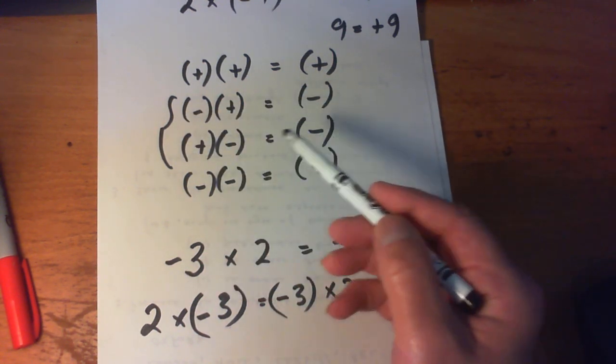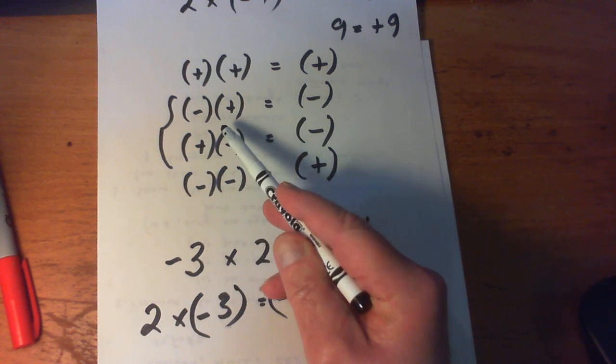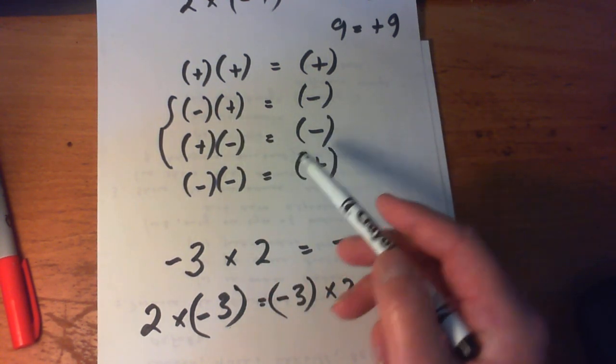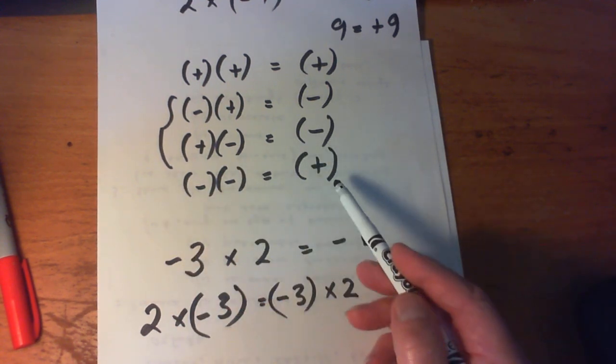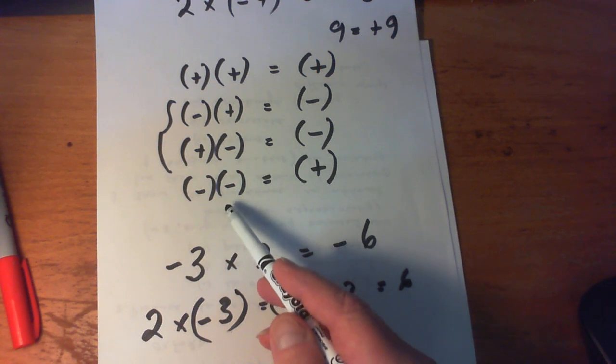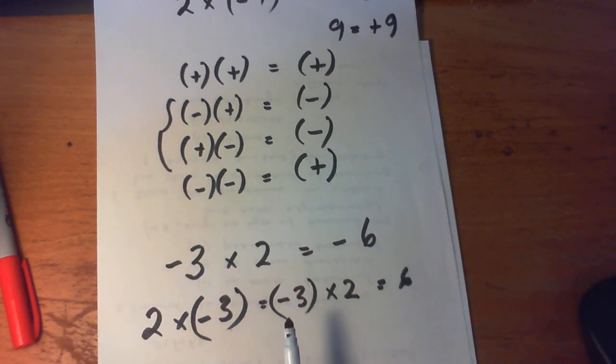You can think of it that when you've got a clash of a negative number and a positive number, the negative sign will always win out. It's just this one here that you need to really remember as something new, possibly. A negative number times a negative number will give a positive number.